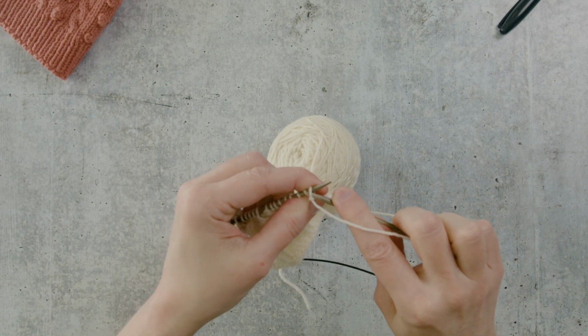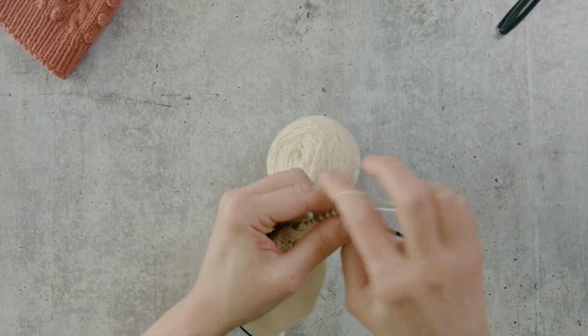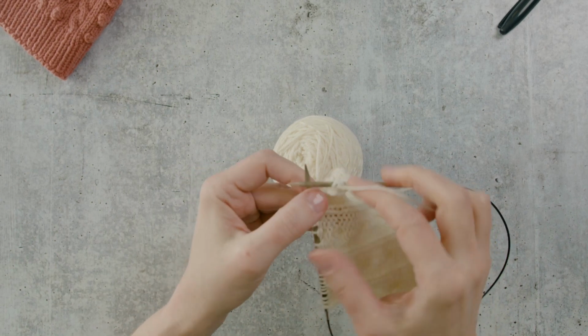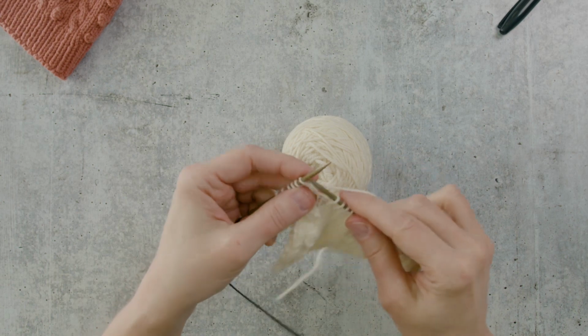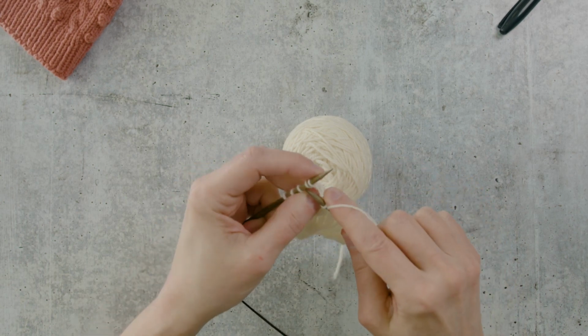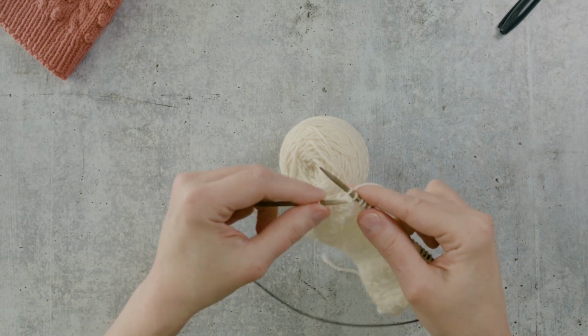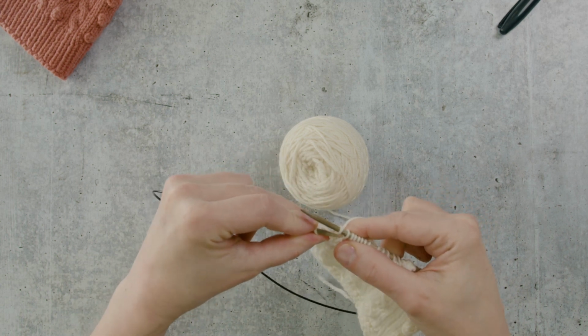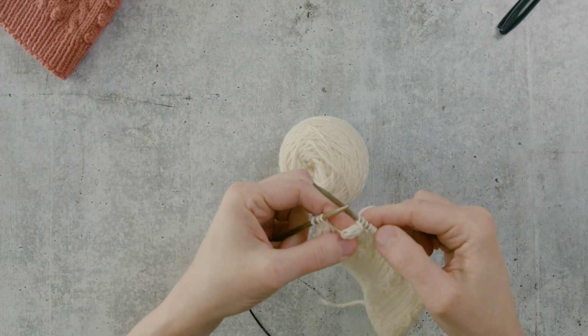slip, purl, purl, and back to the front to finish our bobble. Slip, knit two together, and close off the top of your bobble by passing that slip stitch over.